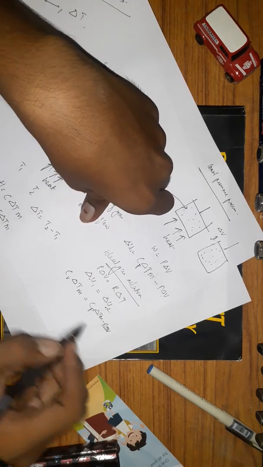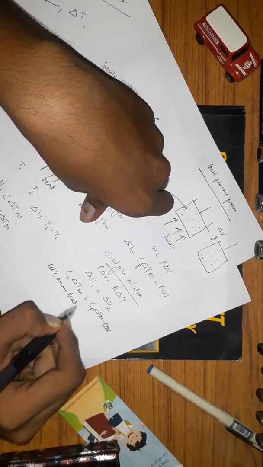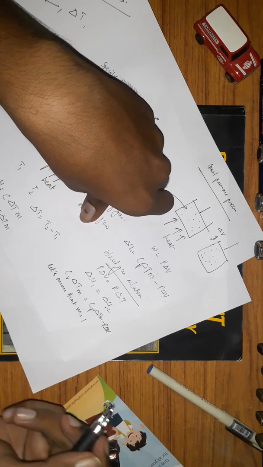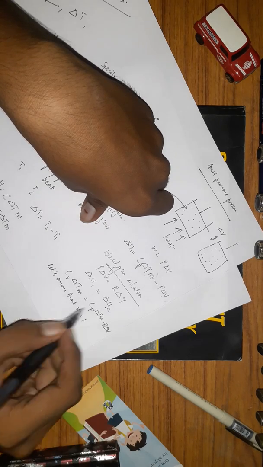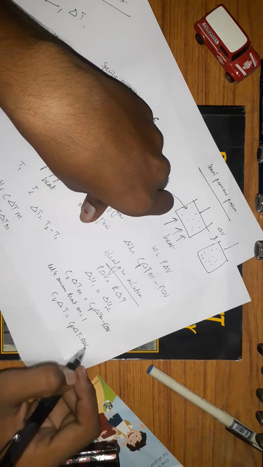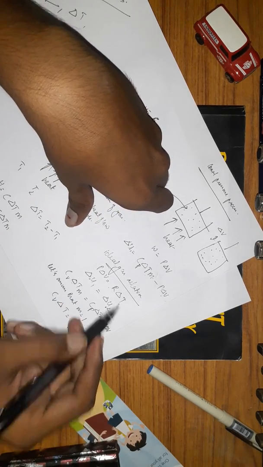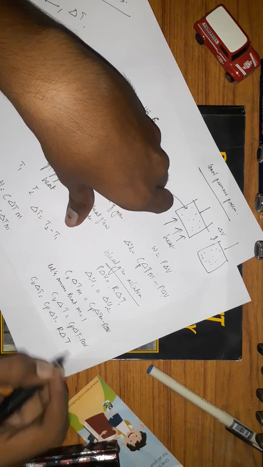And let's assume that m equals 1, that is we have used a unit mass of the system. Then this relation becomes Cv into delta T is equal to Cp into delta T minus P delta V. And what is P delta V? From the ideal gas relation, P delta V is nothing but R times delta T. So we have Cv into delta T is equal to Cp into delta T minus R delta T.